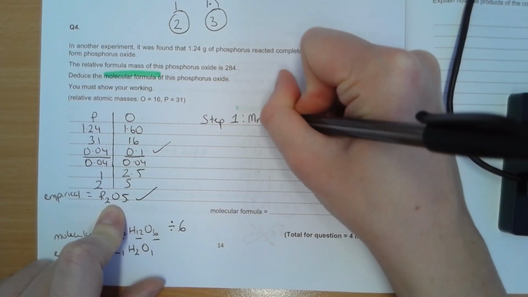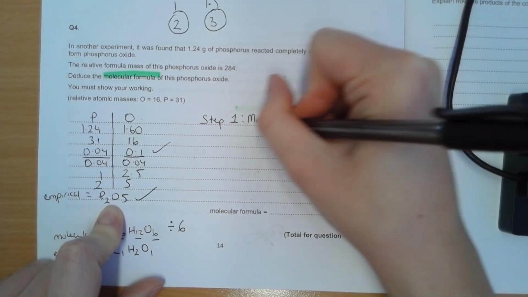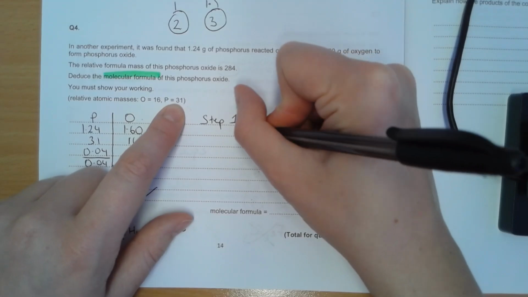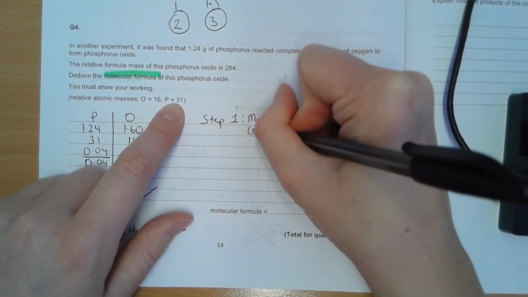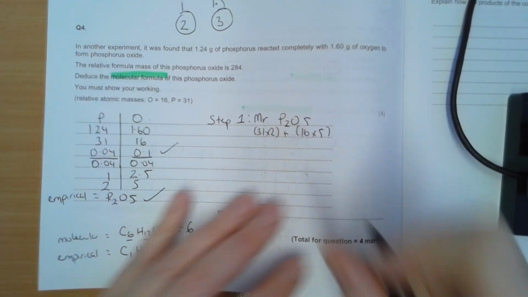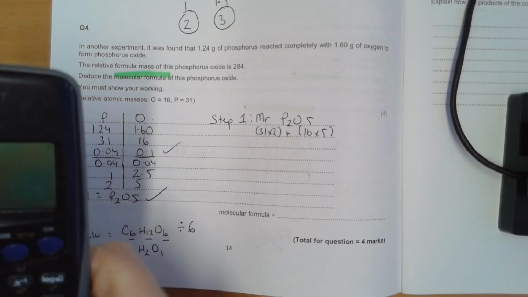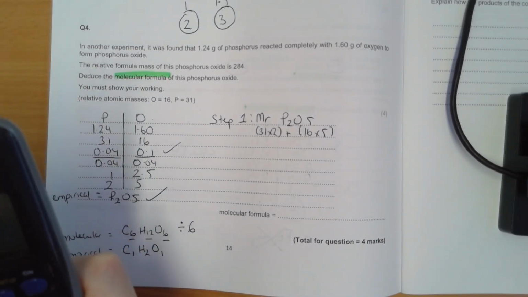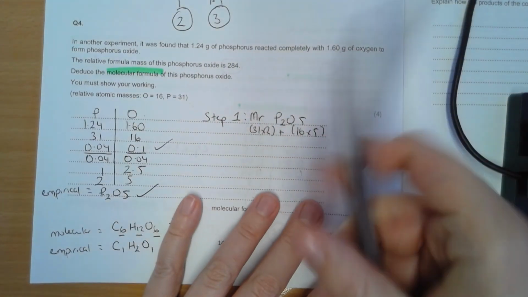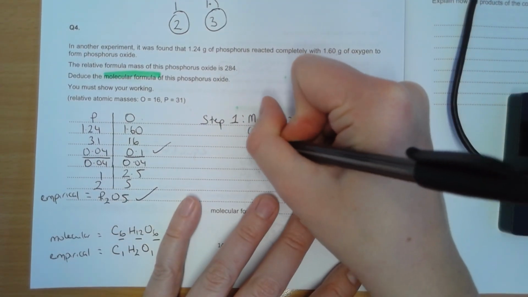So it's the Mr of P2O5. Now to do that, I'm going to be using these numbers here. It's 31 times 2 for phosphorus, and it's 16 times 5 for oxygen. So I'm just going to work out the formula. 31 times 2 plus 16 times 5 is 142. Okay, so that is step 1.